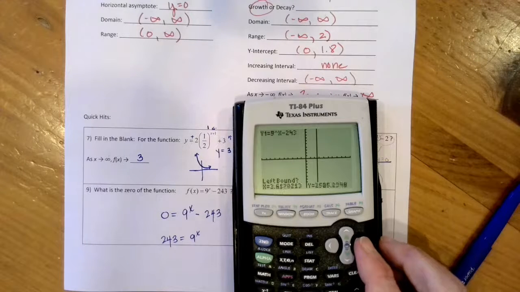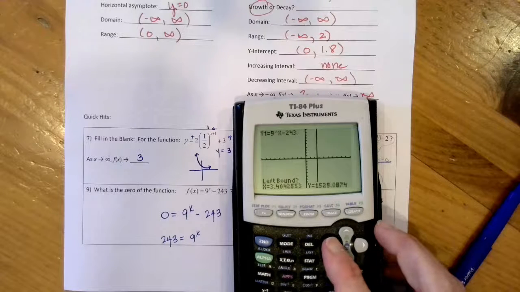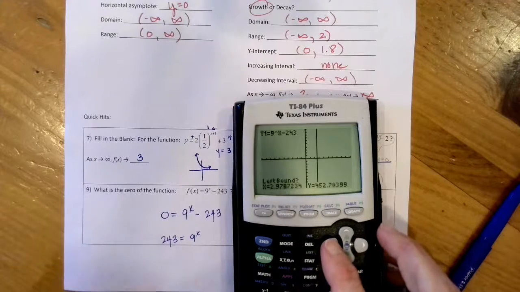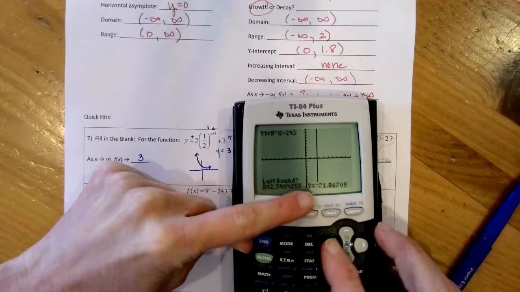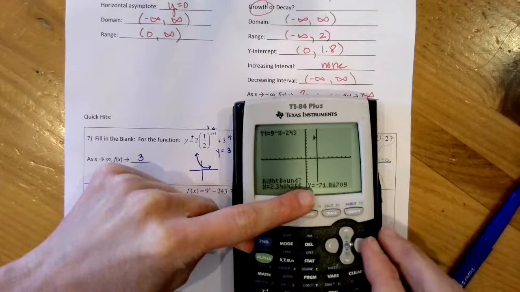Try to get our x up. We missed it. So if you look here, our output's negative here.